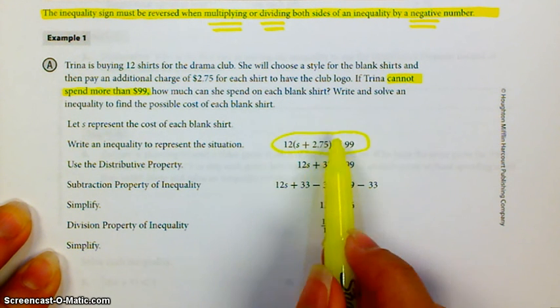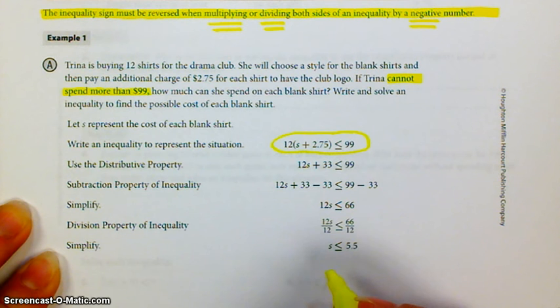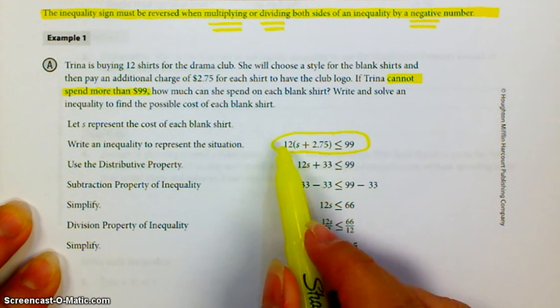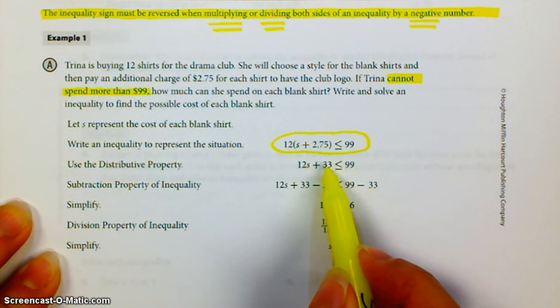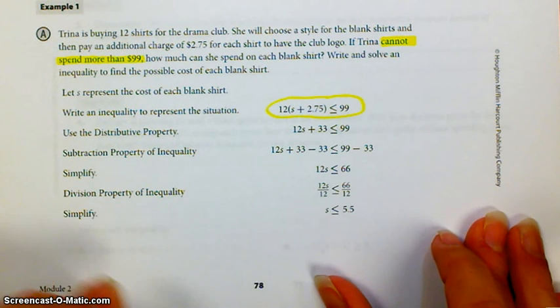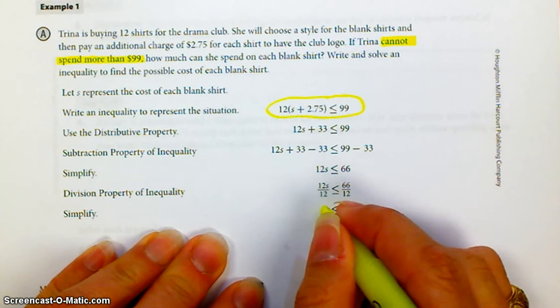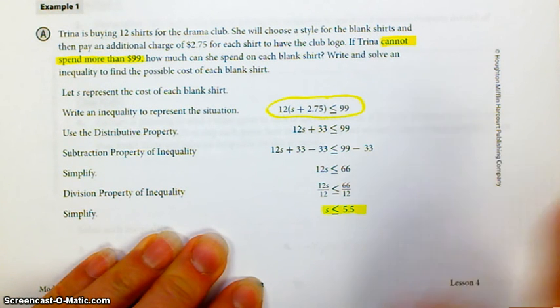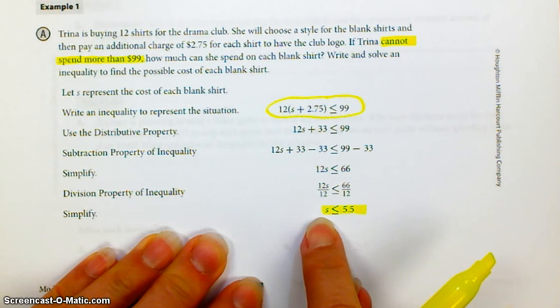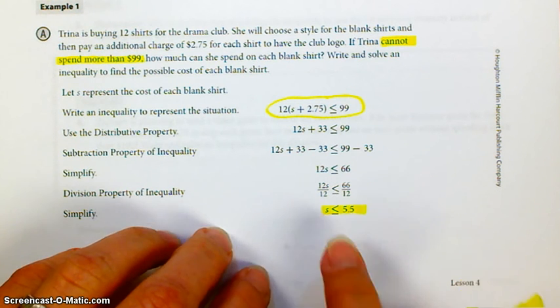And then you'll use the distributive property to distribute out the 12. And when you do that, 12 times S becomes 12S. 12 times 2.75 becomes 33. And then you just solve for S step by step. And you can't pay any more than $5.50. So the cost of the shirt has to be $5.50 or less.